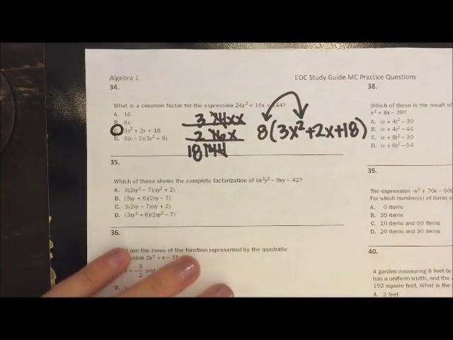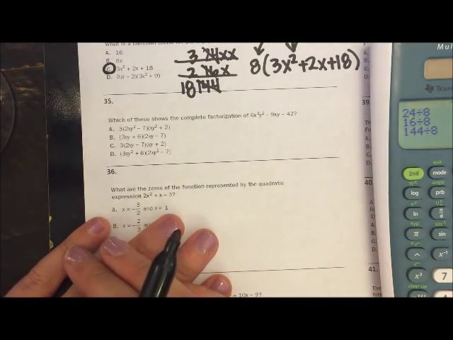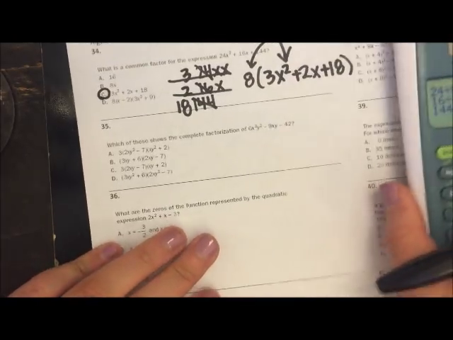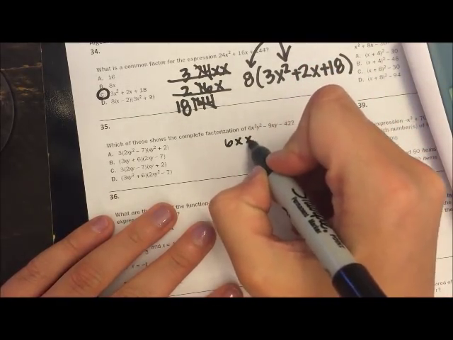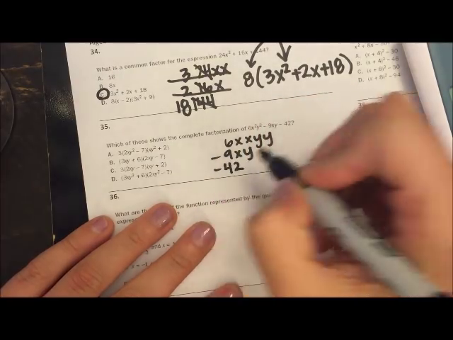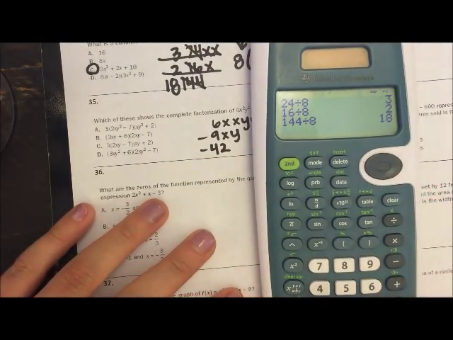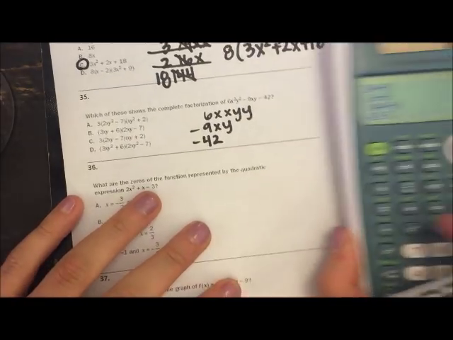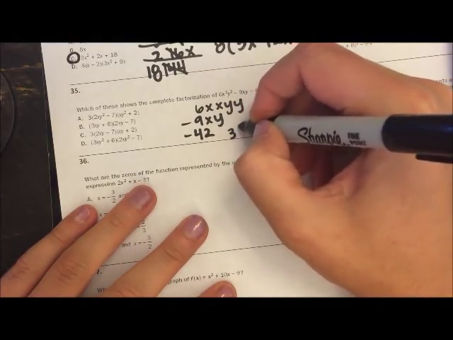Okay. All right, let's look at number 35. Again, we're factoring. So my mind jumps automatically to GCF, because I have x's and y's and all that mess. So let's go ahead and write this out. All right, well, let's see. I know that 6 and 9 are both divisible by 3. And so let's see if 42, yep, 42 is divisible by 3. I have no x's and no y's to factor out. So let's just work with that 3 right now.